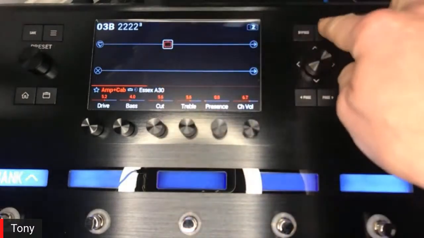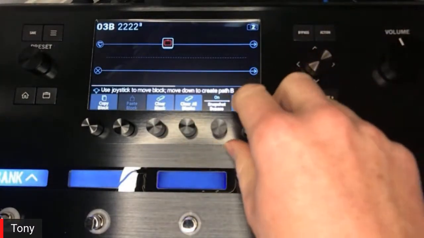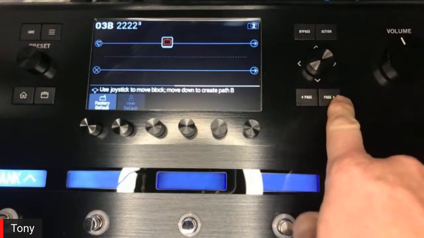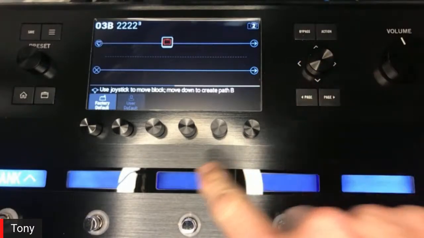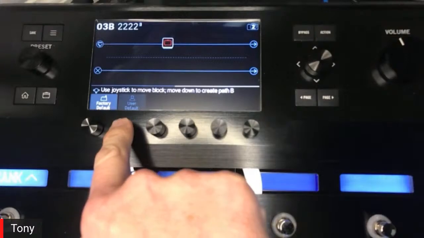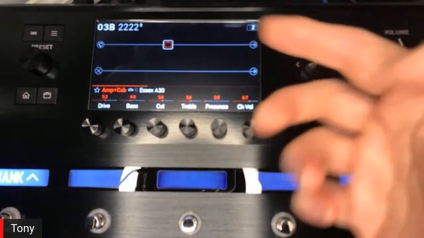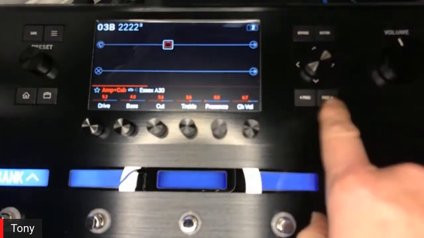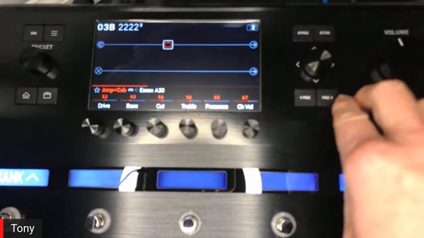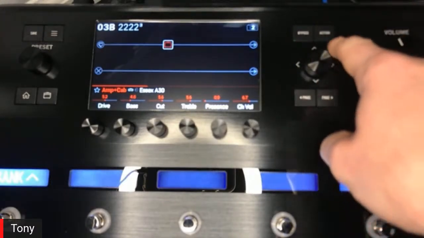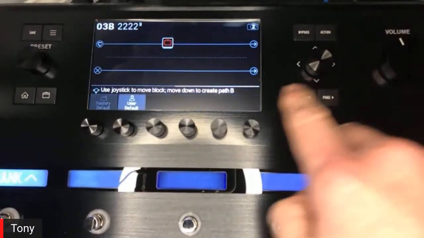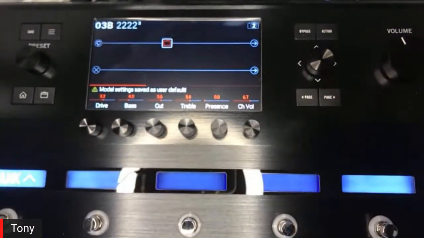It's already highlighted. I'll hit action and then page over one, I guess that's paging to the right. Now you see factory default and user default. So now I just made it a factory default, but that just returned it back to how it was. And then I would do the same thing just in reverse. So I would hit action, scroll over to this page, user default. Boom. Now it is saved again, just the way I have it, so that anytime I pull that amp up, it's going to be set the way it's set right now.